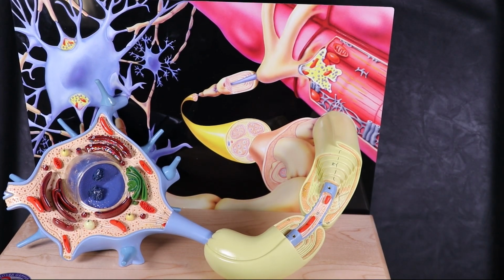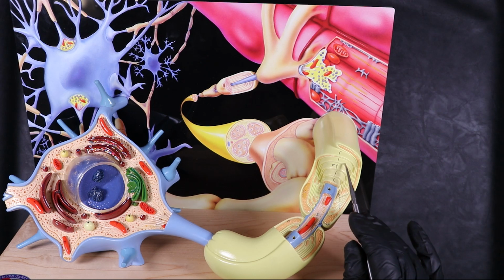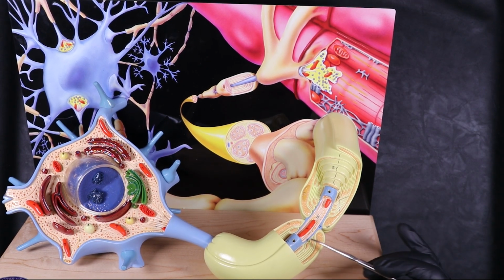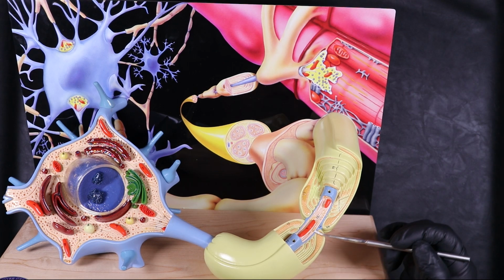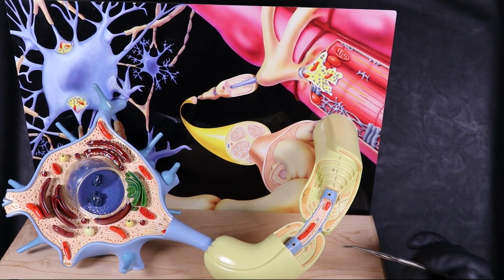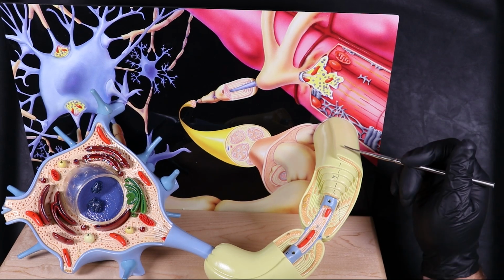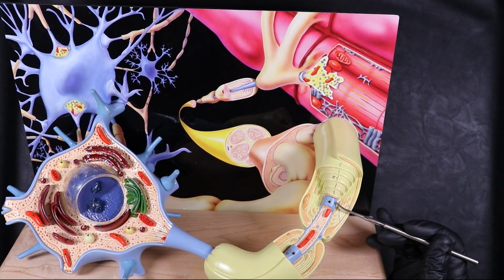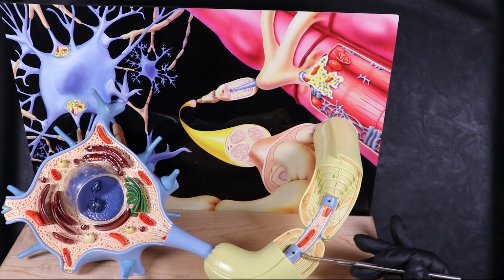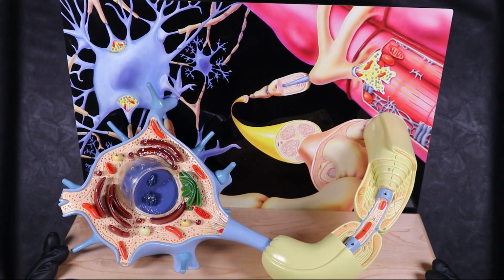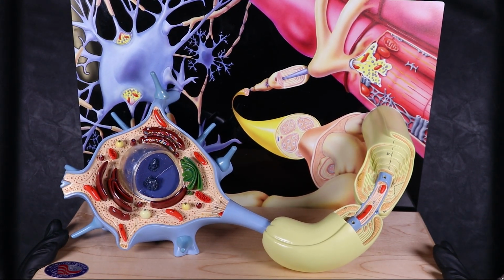Okay, and so the myelin sheath wraps around the axon, and it acts as an insulator for the axon, and that helps speed up the rate of signal transmission down the axon, and we'll talk about that a little bit later on. Okay, but this is your myelin sheath, and then inside of the myelin sheath you do have the axon itself. Okay, so that makes up the anatomy of a neuron.